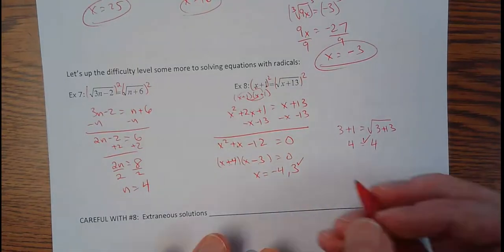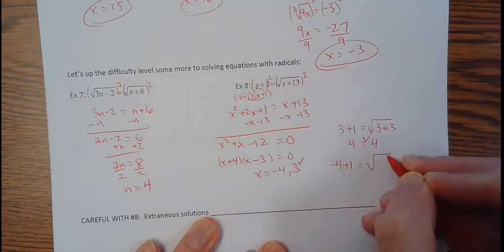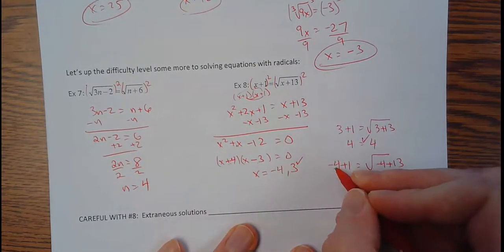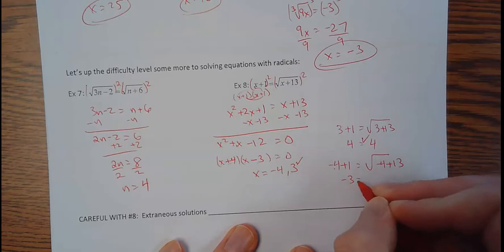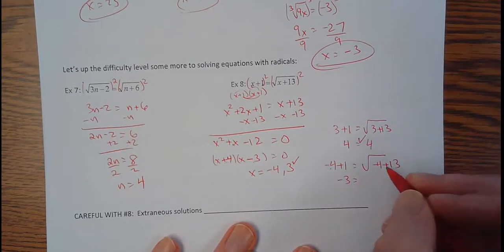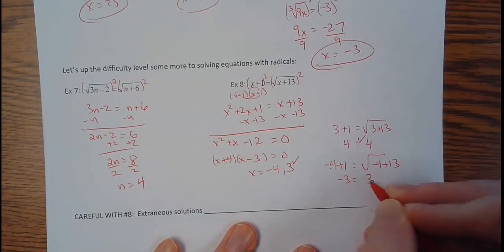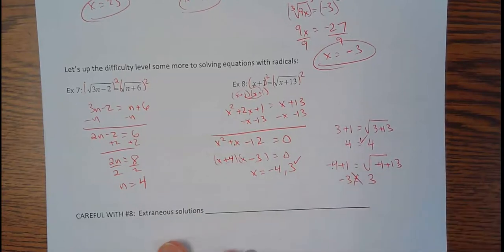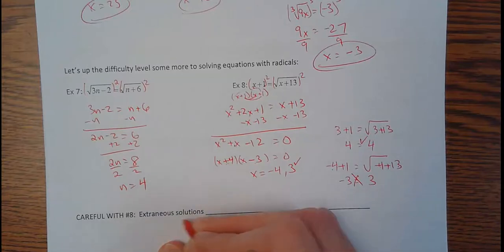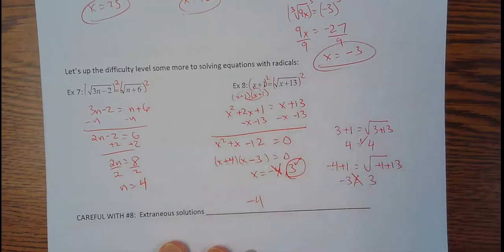Now when I plug in negative 4, let's plug in negative 4 here. So negative 4 plus 1, does that equal the square root of negative 4 plus 13? Well, negative 4 plus 1 is negative 3. Right off the bat, I can't square root and ever get a negative. So I kind of know something's up here. But this would be negative 4 plus 13 is 9. Square root of 9 is 3. These do not equal each other. So negative 4 is an extraneous solution. So the extraneous solution is negative 4. So I would throw that out, and 3 is my answer.